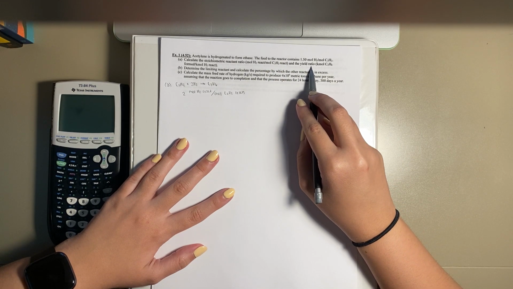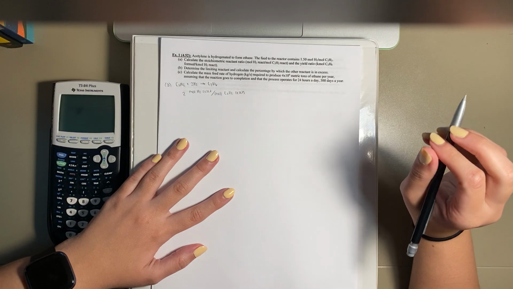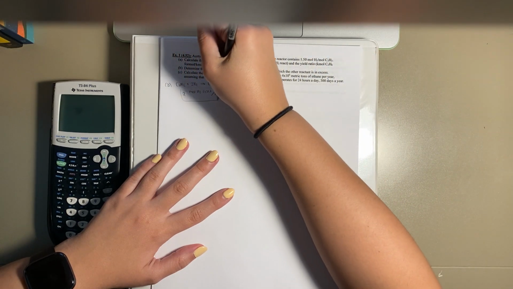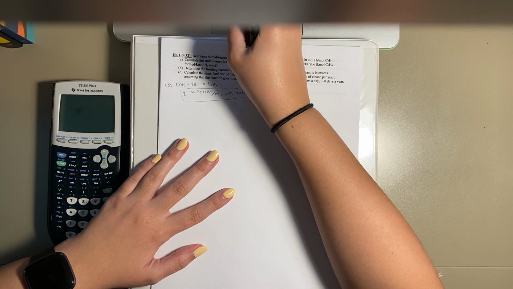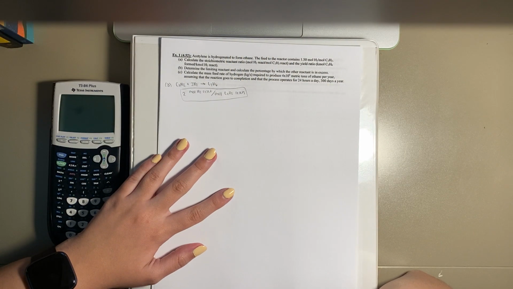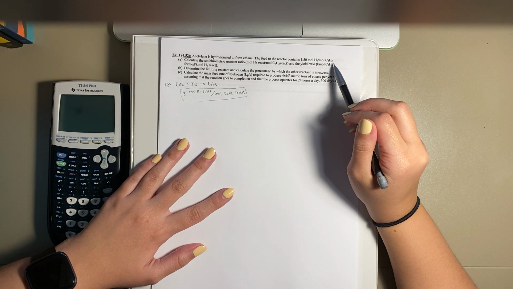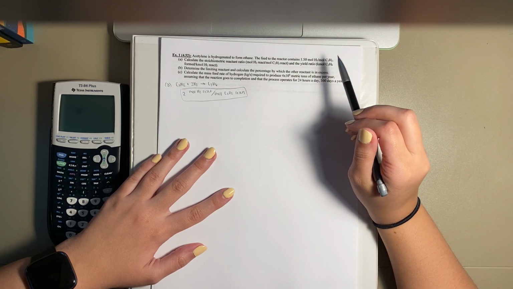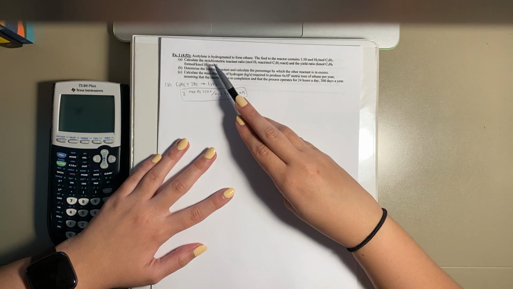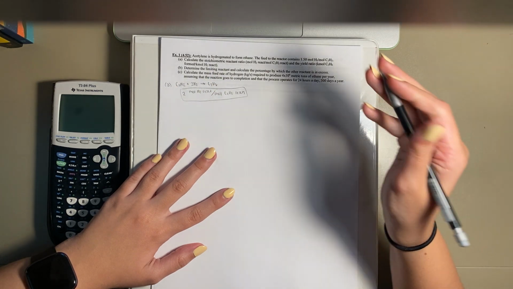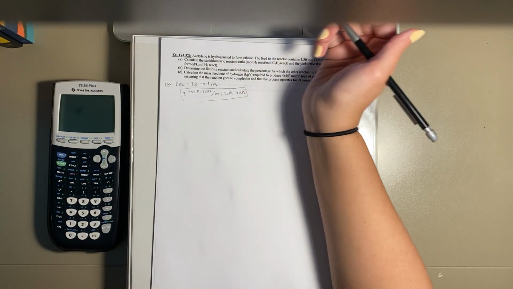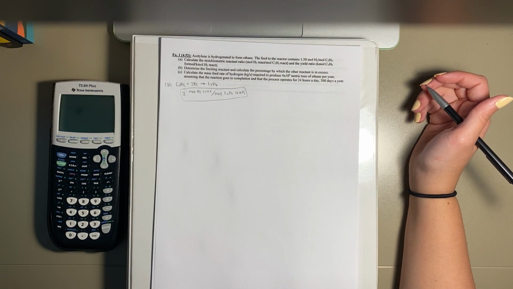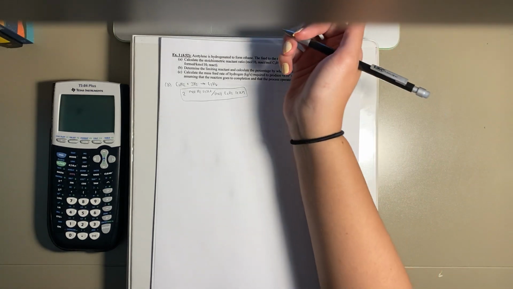And then we also want the yield ratio. The yield ratio is going to be the moles of ethane formed per mole of hydrogen that reacts. So there's 1 mole of ethane formed per 2 moles of hydrogen that reacts.